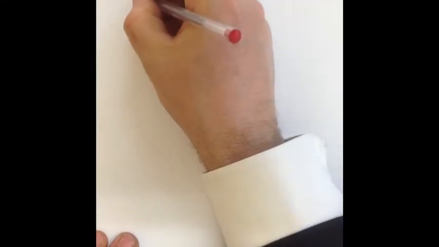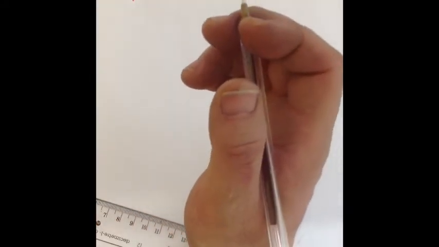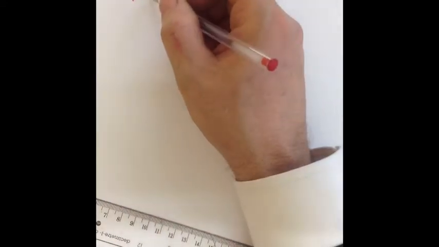Let's look at the square root of 12. What we're going to do is look for two numbers that add up to 12, which are perfect squares, or subtract. So we're looking for two numbers that add up or subtract to give us 12.